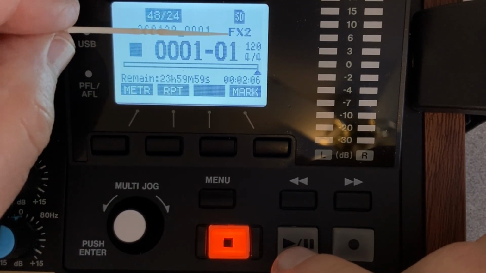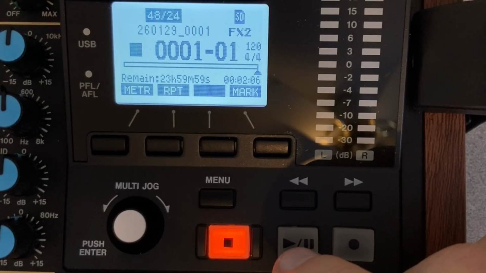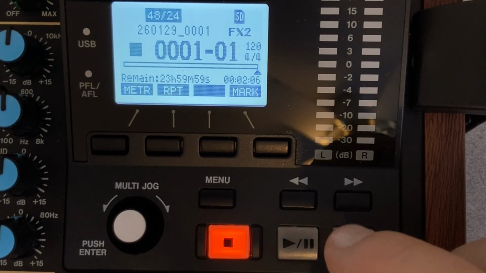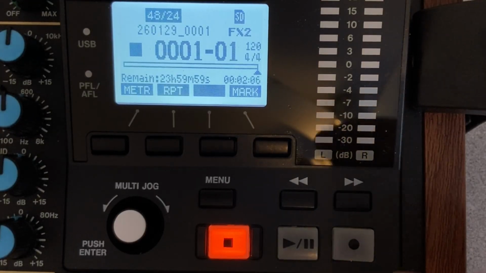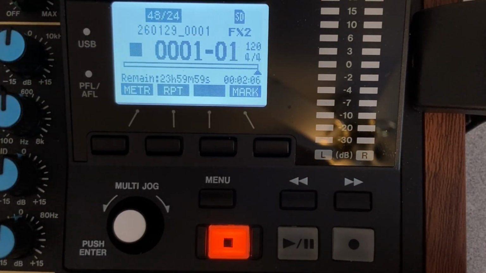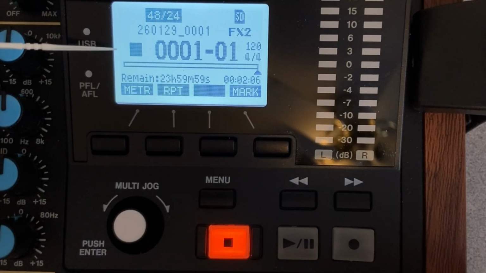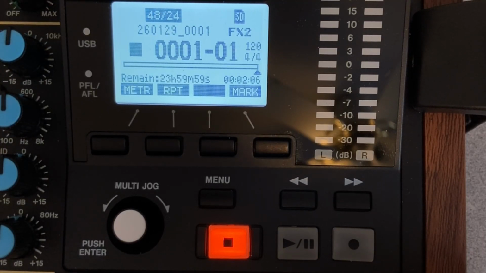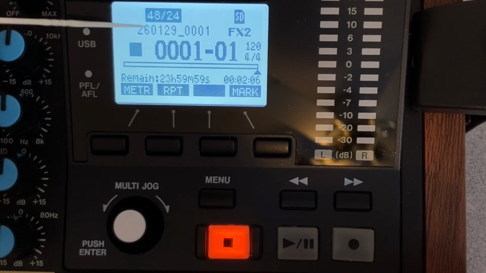FX2 tells me which FX I have set. You can only have one effect out of the 16 effects available active at a time, and any channel that you want to use an effect on will use that. And if I look at the little effect chart, 2 is a hall reverb. Hall reverb 2 is what FX2 is assigned to. And there is a plate right by your FX fader that tells you what each effect is.